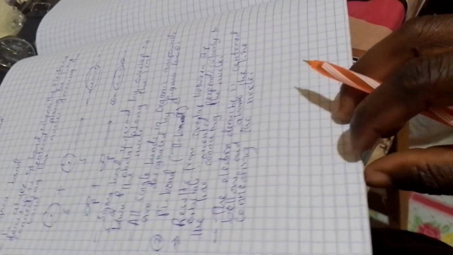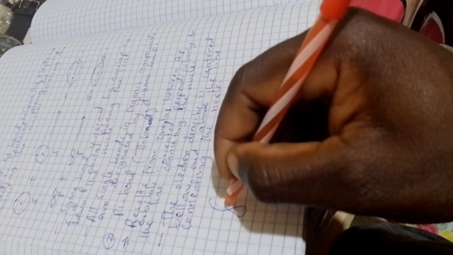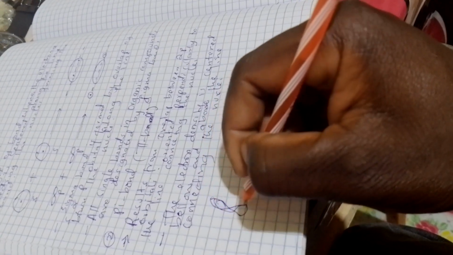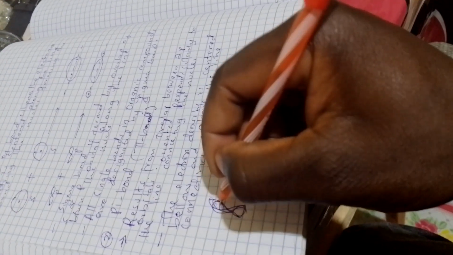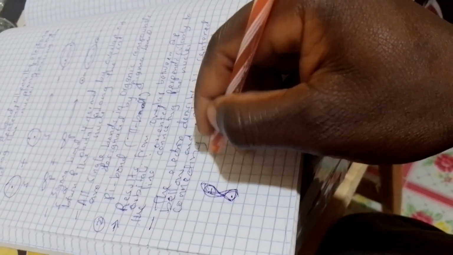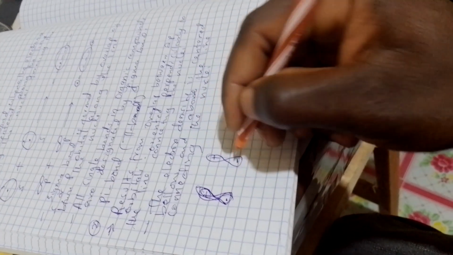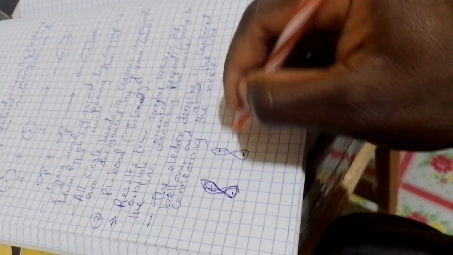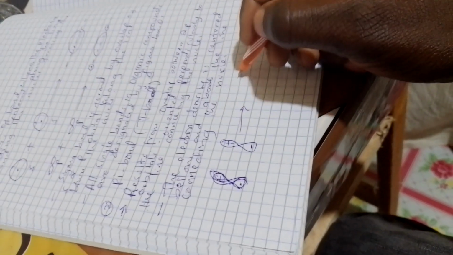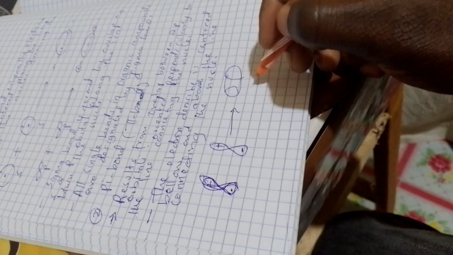So when we draw the structure representing the pi bond, it looks something like this. The diagram is shown by this. This is positive, this is negative. It comprises dipoles that result in this shape.